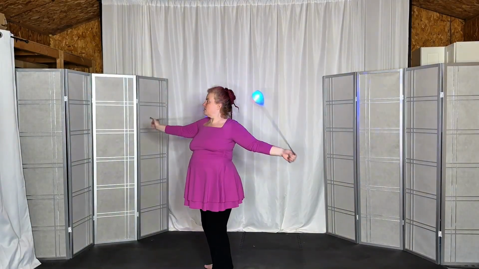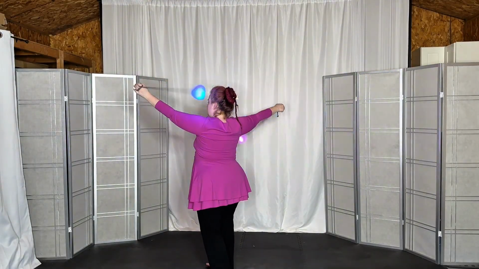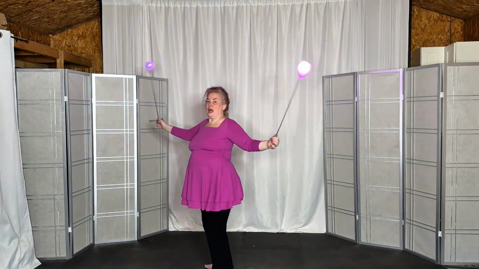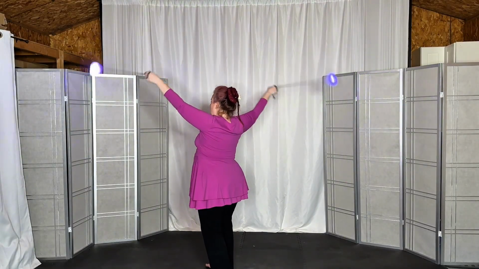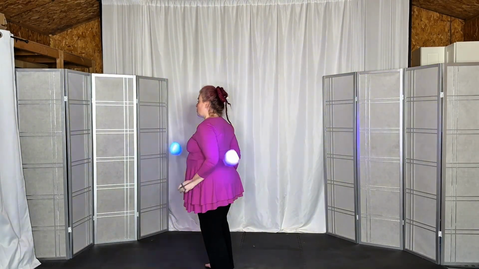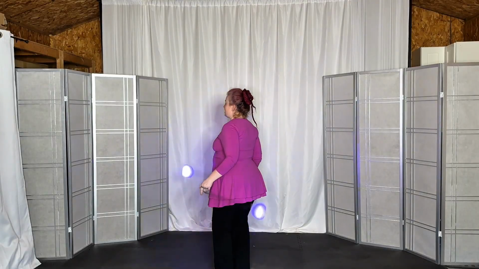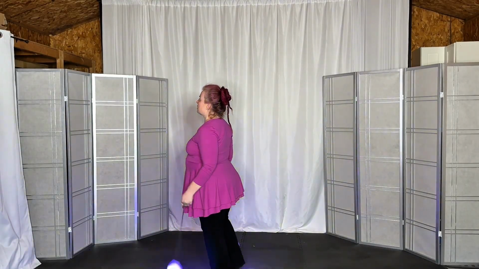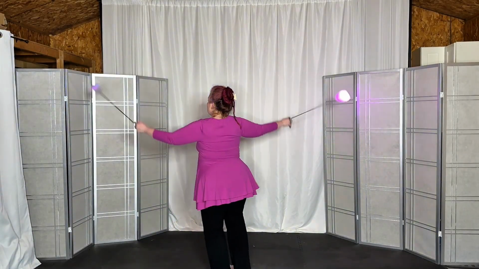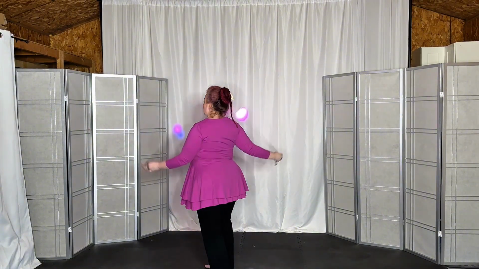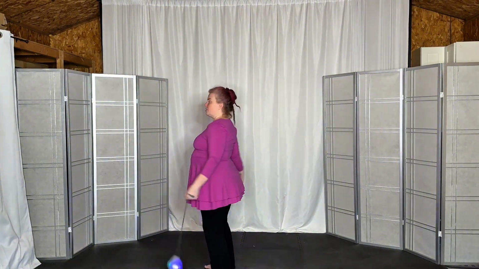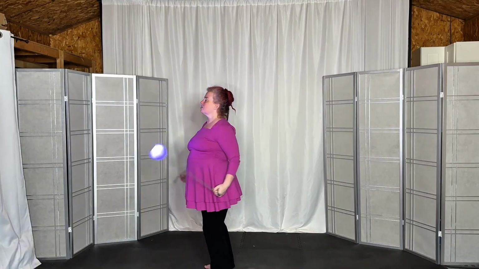Third time, sides, top, sides, down. Last time, sides, top, sides, down. Now we're gonna reverse. So the left will go front, right will go back, and we're going into anti-spin. 5, 6, 7, and for 4 times. 1 and 2 and 3 and 4.